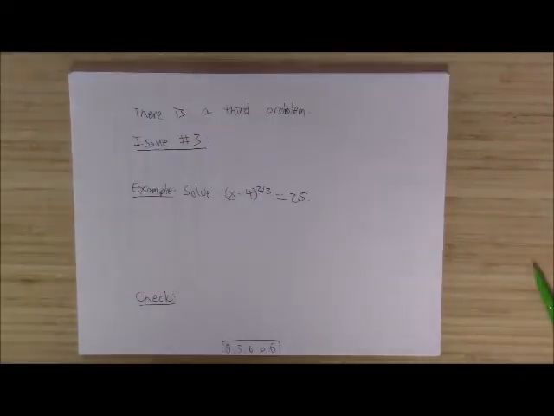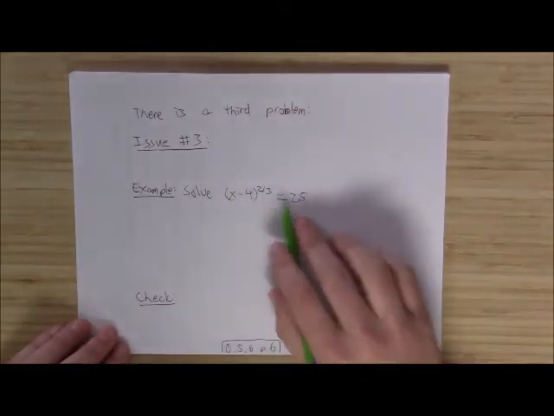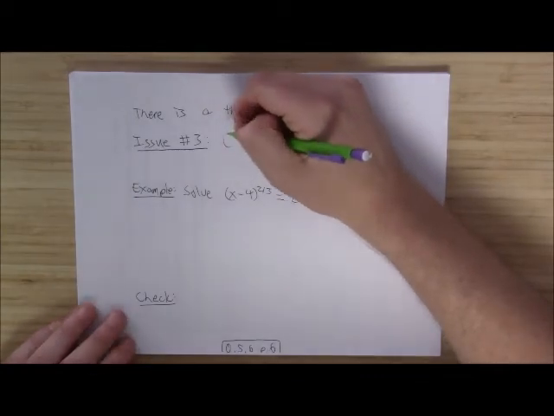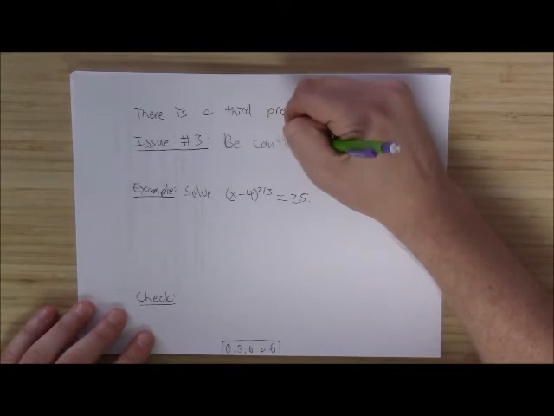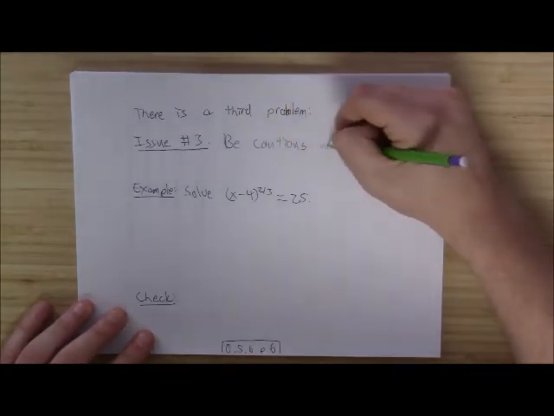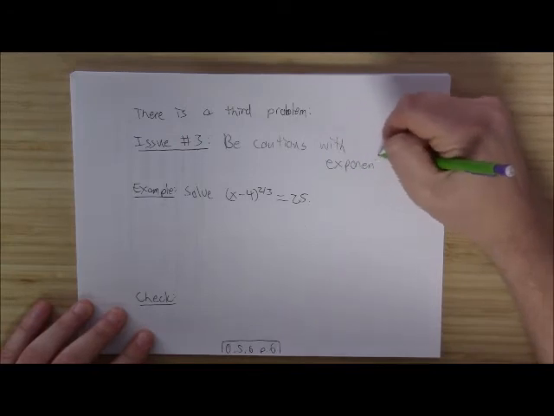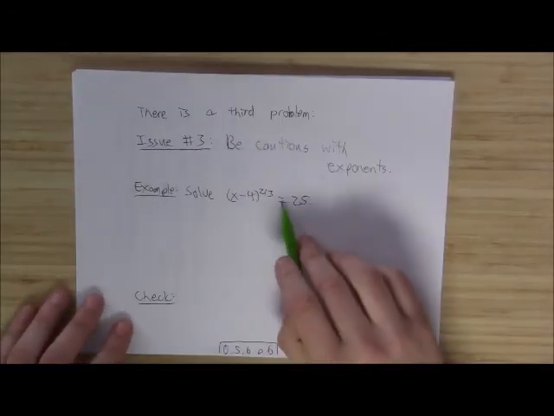There is a third problem as well, namely, we have to be careful with exponents. So issue number 3 is be cautious with exponents. Okay. Namely, what if we want to solve an example like this?